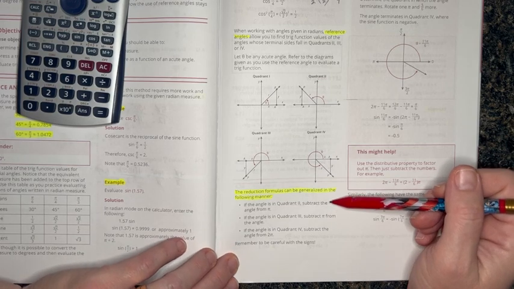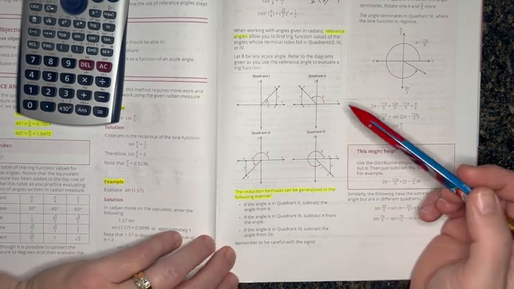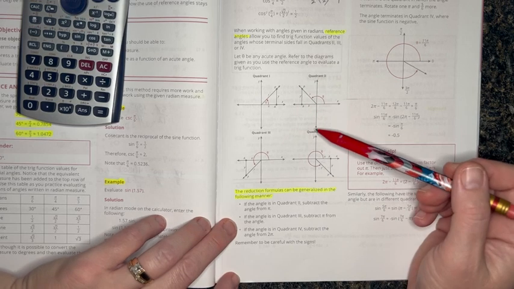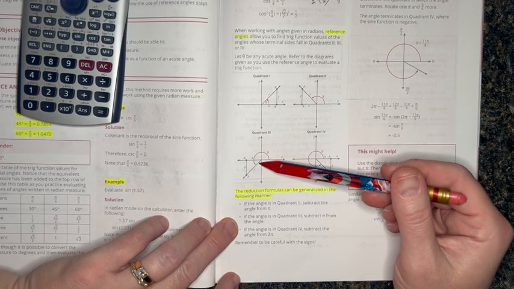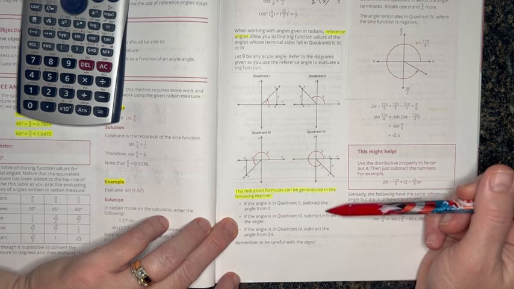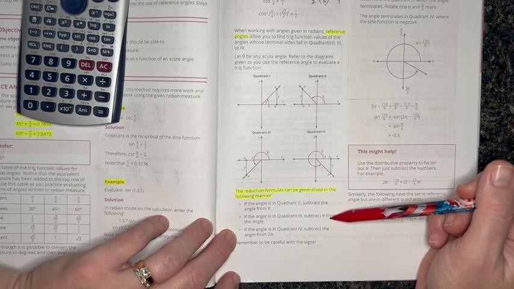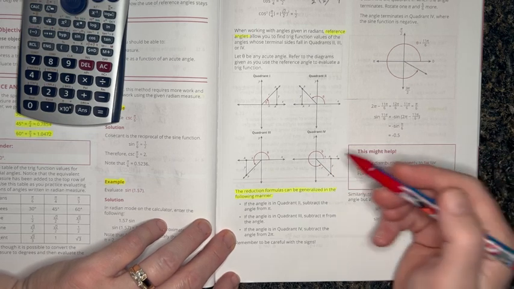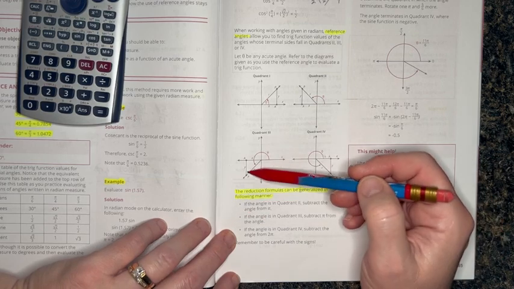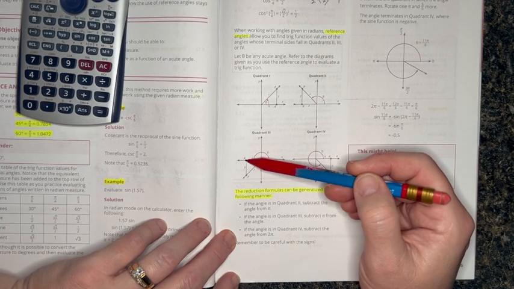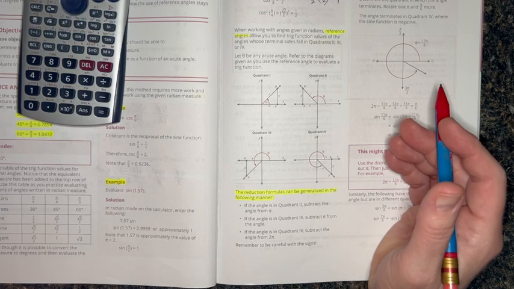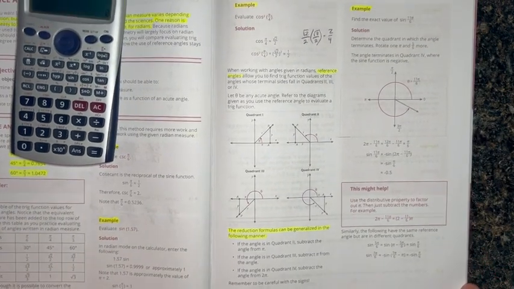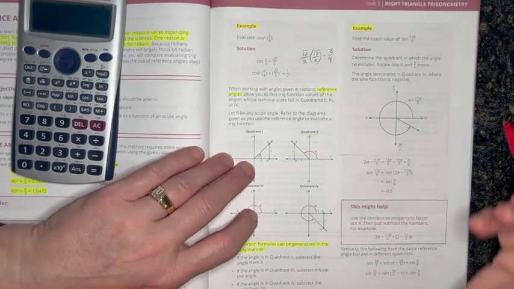If the angle is in quadrant 2, we subtract the angle from pi to figure out what the reference angle is. If the angle is in quadrant 3, we subtract pi from the angle. And if the angle is in quadrant 4, we subtract the angle from 2 pi. Right? Sometimes I say, how far past, how much farther till, that kind of thing. But it's all just adding and subtracting. Okay? So let's take a look at an example.